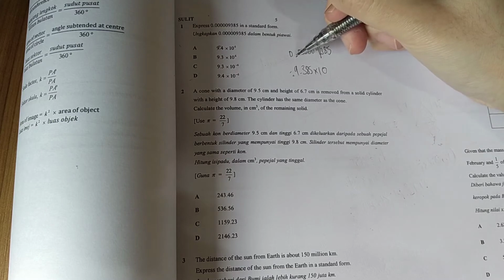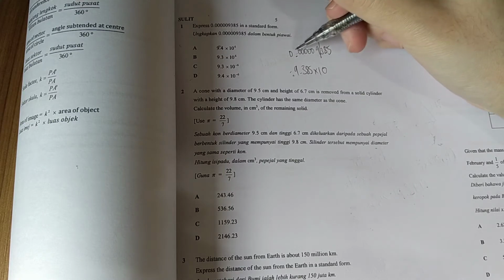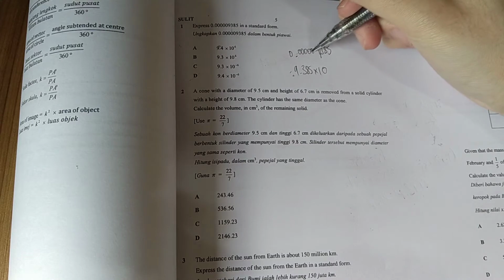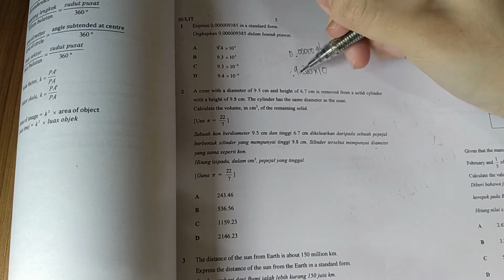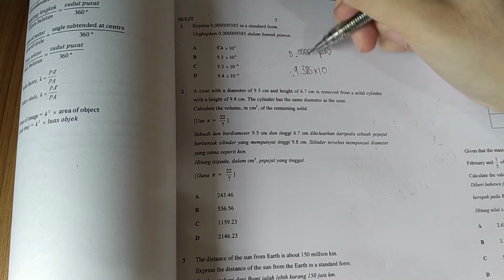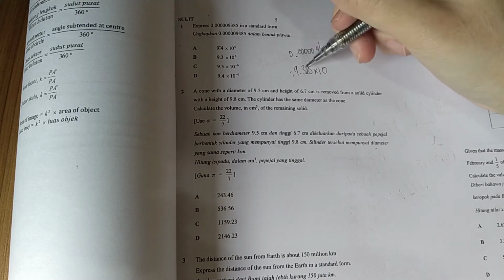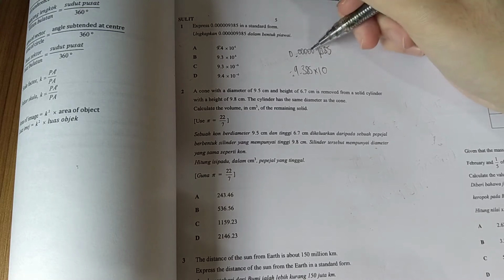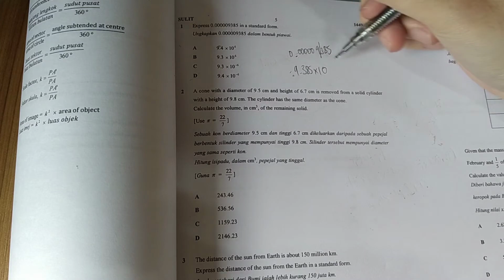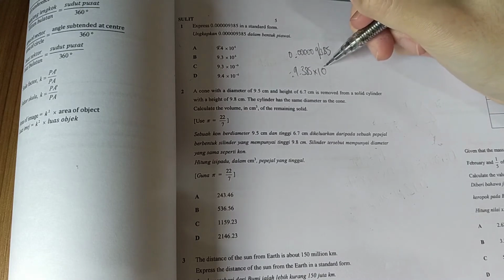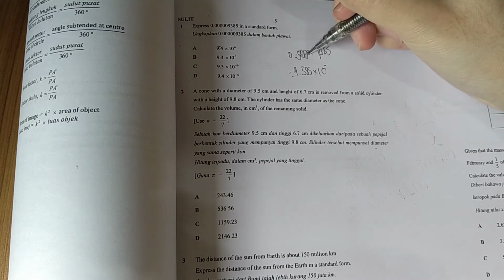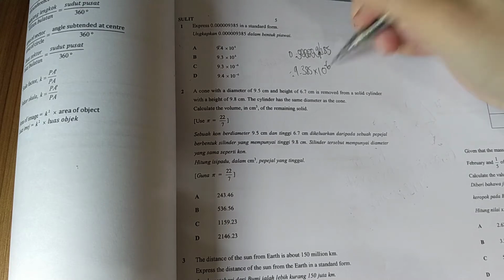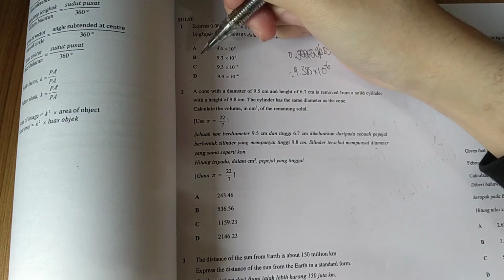So can you see you're moving, originally it's 0.000009385. Now it's like 9.385. So your number is getting bigger, right? At first it's 0 point something, now it's 9 point something. So if your number is getting bigger, then the power here should get smaller. So here should be minus. Minus how many? 1, 2, 3, 4, 5, 6. So the answer will be D.